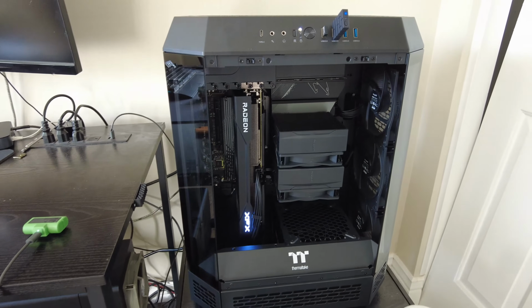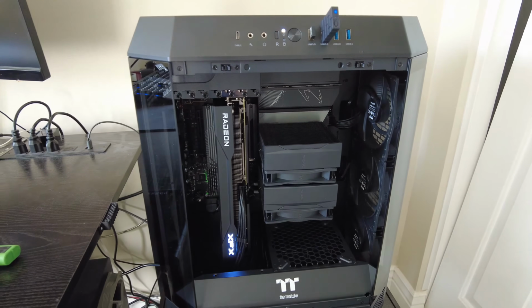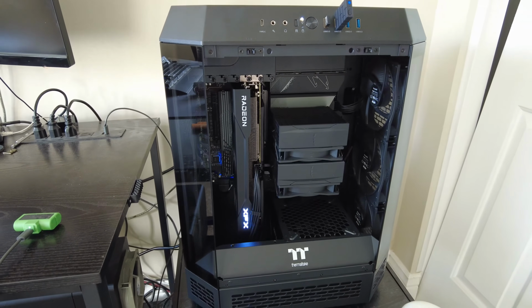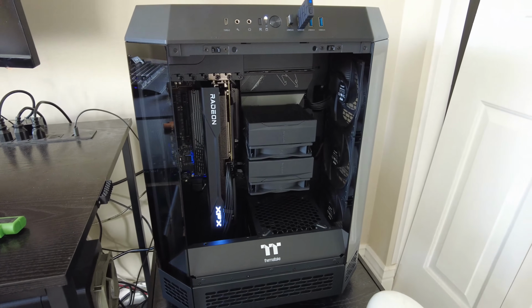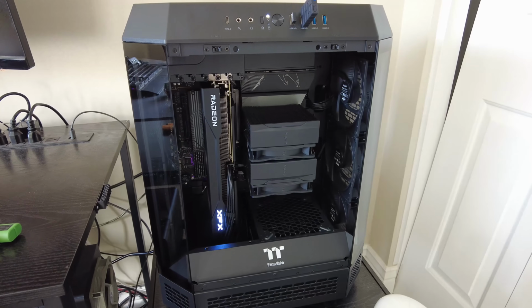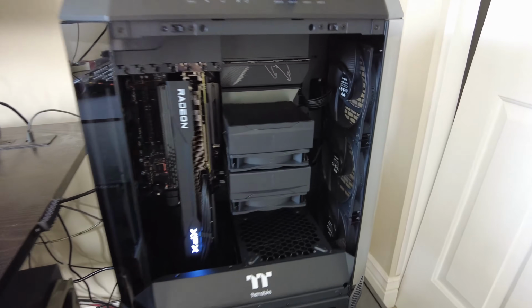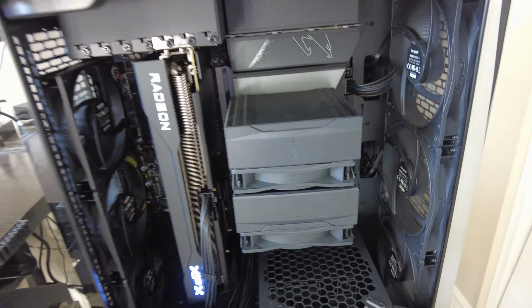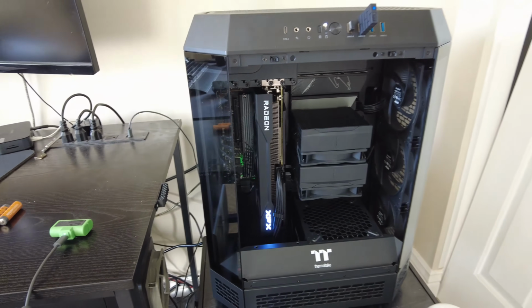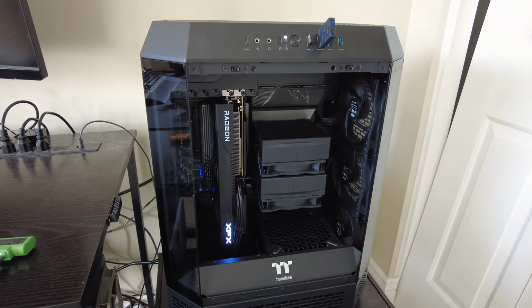Today we're going to be talking about my SteamOS and Windows desktop build. I am dual booting Bazzite and Windows 11 with this computer. And basically I'll list all of the specs on the screen here as I'm talking about this.